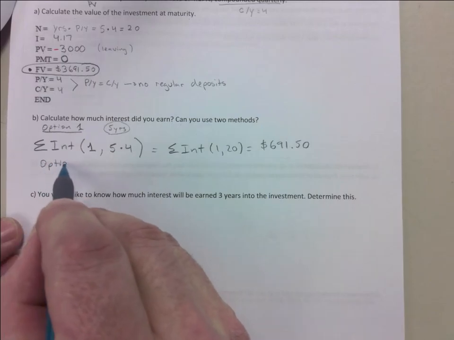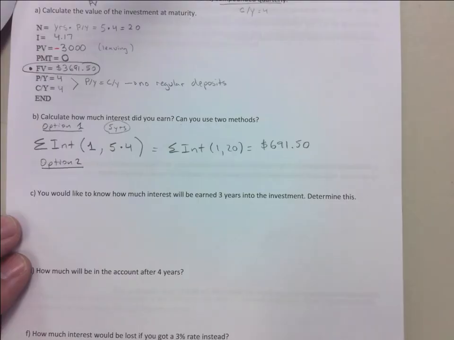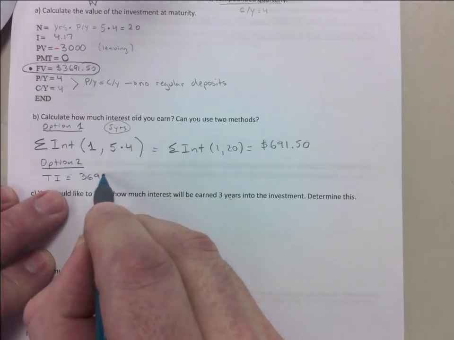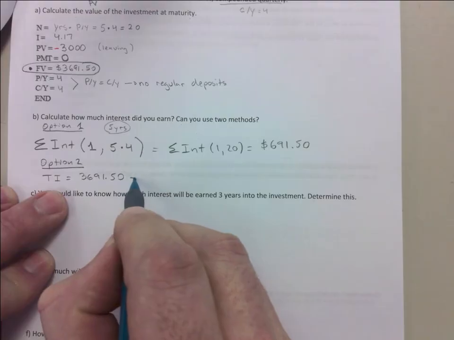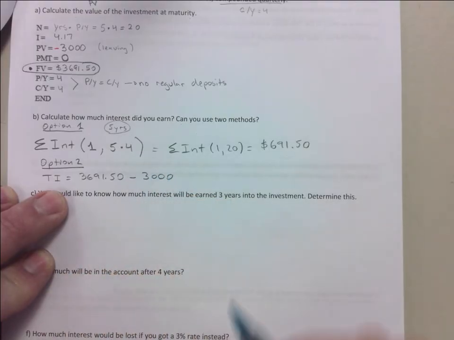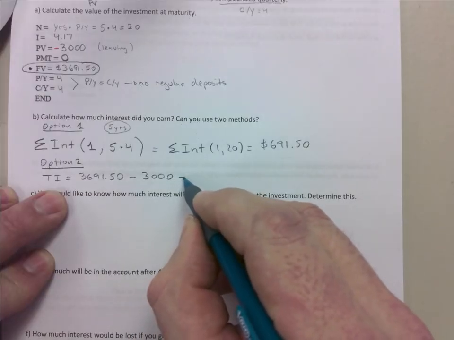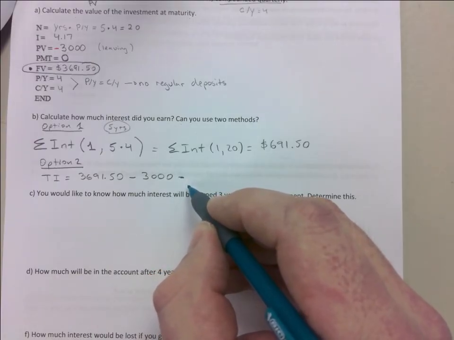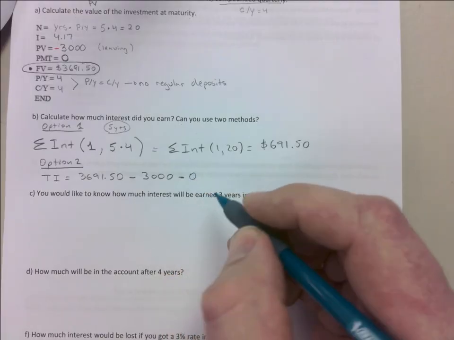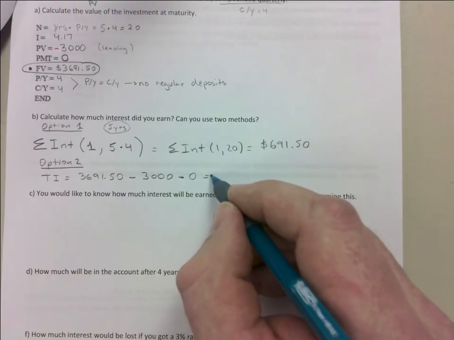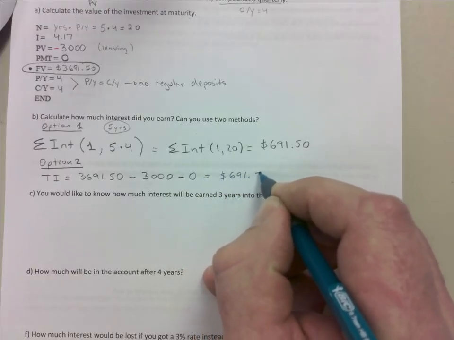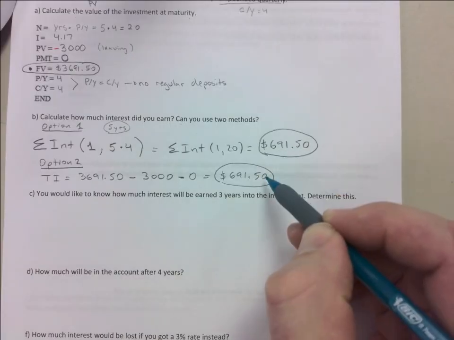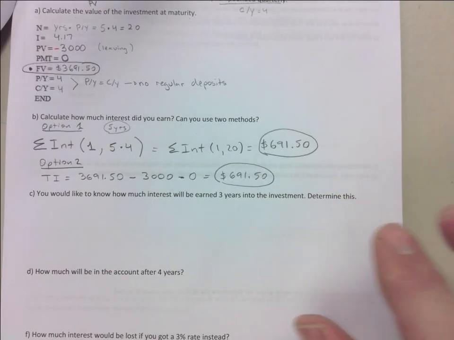Option 2. Make sure you know how to do option 2. Total interest is future value minus present value minus, are there any payments? Because it's n times PMT. I don't know if you're looking at the formula right now. Looking at the formula, there are no payments, right? So it's just that. So it's 691.50. So regardless of which method you used, you get the same answer.